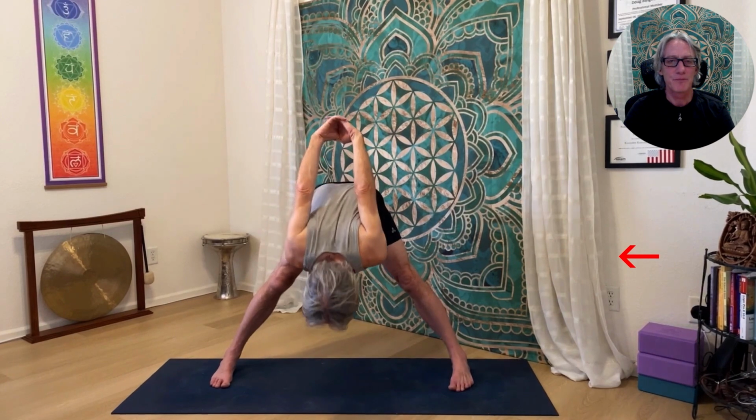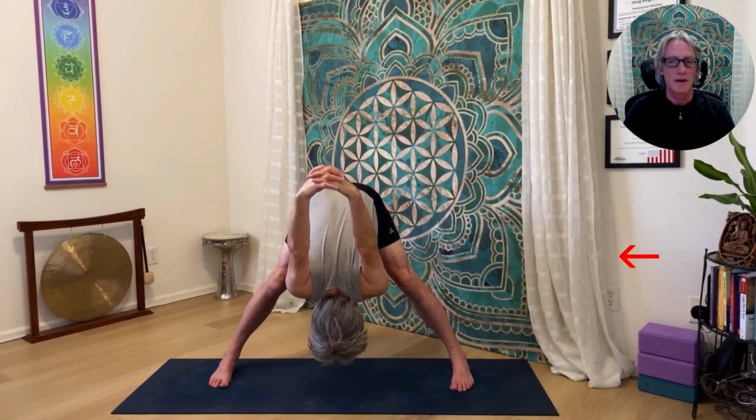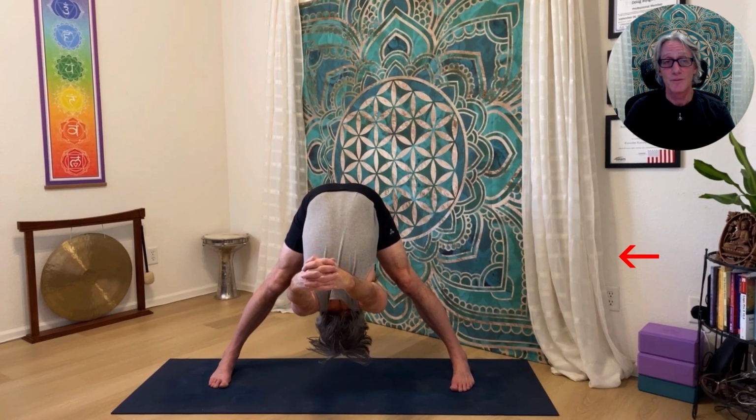And then here is prasarita padottanasana C. And here we're really getting a lot of scapular adduction and elevation, which is going to really stretch serratus anterior, especially those low fibers. So that feels great.